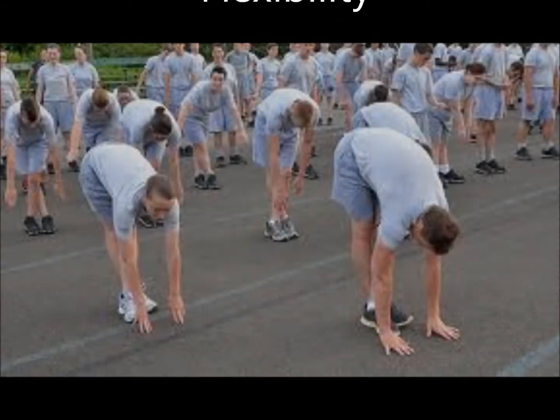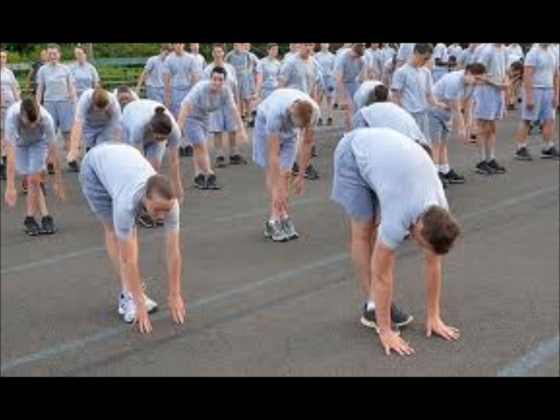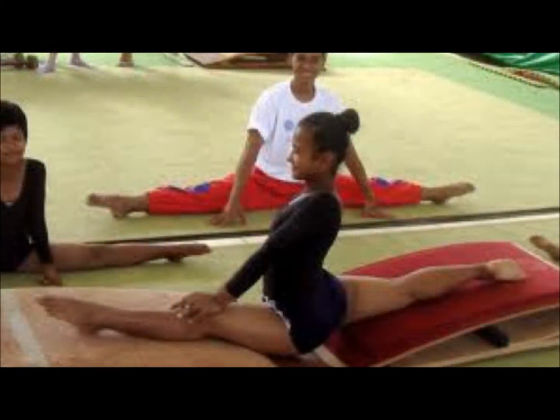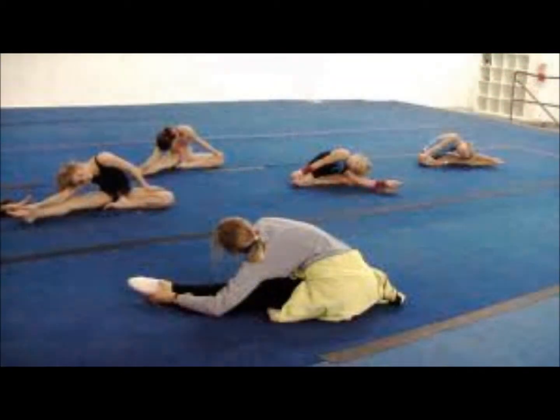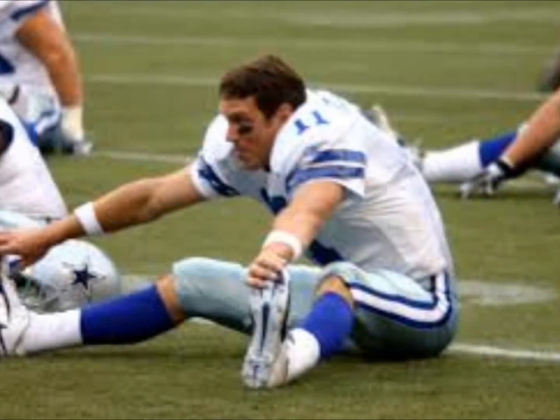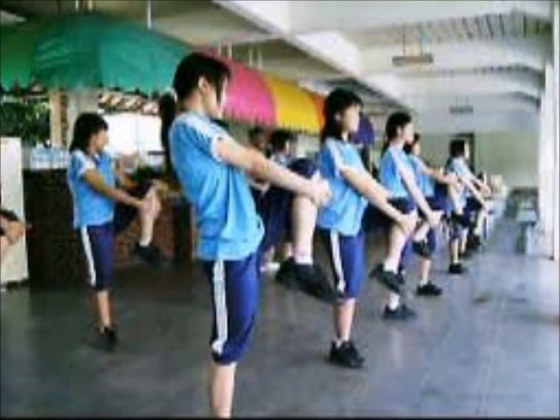Flexibility is the ability to move a joint through its full range of motion, or the elasticity of the muscle. Referred to as the range of motion of a joint, such as the knee or the shoulder, flexibility improves with activities such as stretching or yoga. Flexibility can be one of the most overlooked aspects of physical education, whether you are a professional athlete or a student in a physical education class. Flexibility is one of the most important parts of being physically fit.